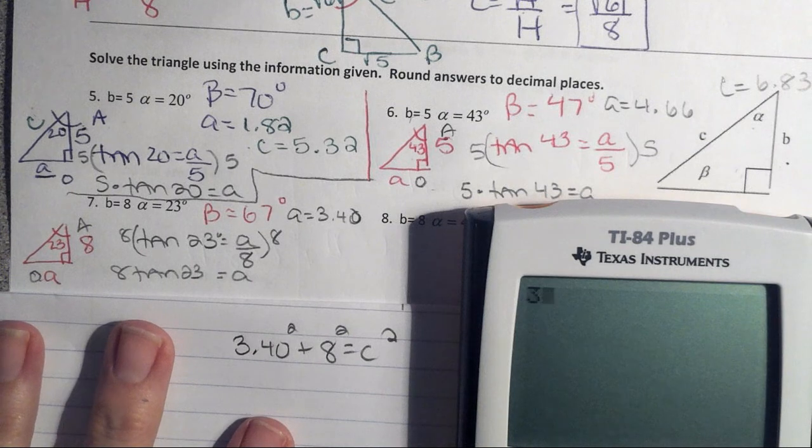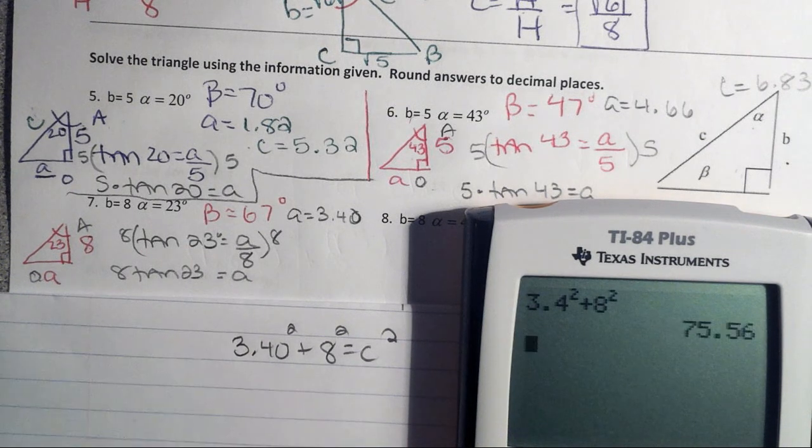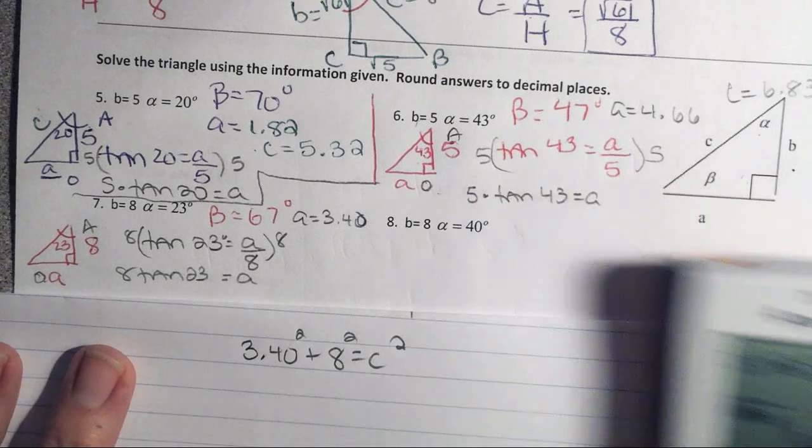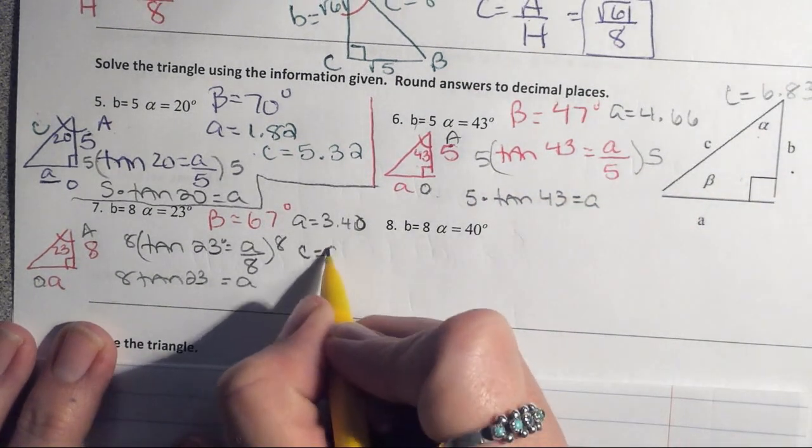And I'm going to do 3.4 squared plus 8 squared. Then I'm going to take the square root of that answer, and I get 8.69. So C is equal to 8.69.